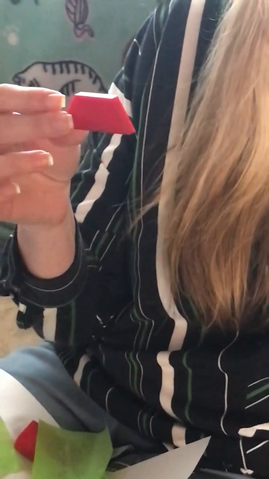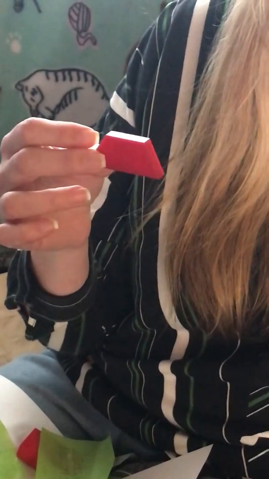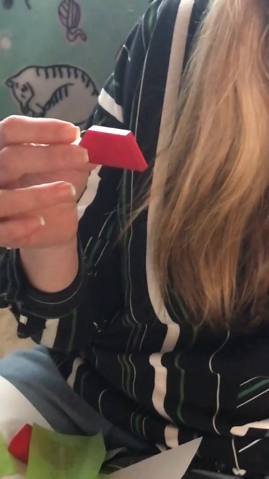So we're going to use the definition of at least one set of parallel sides. So that's what I want you to think about. That also means that some of the other figures, the rectangles, could be considered trapezoids because they have at least one set of parallel sides. But we'll talk more about that later.